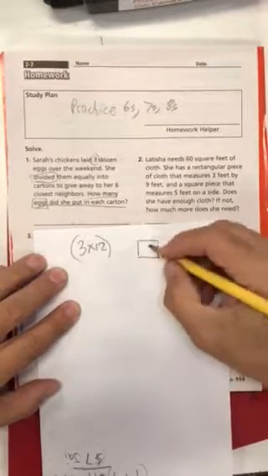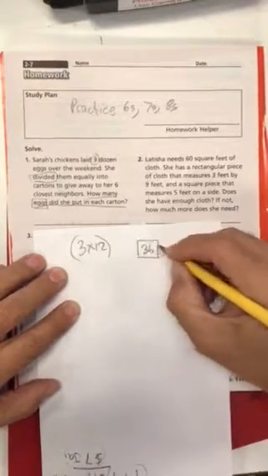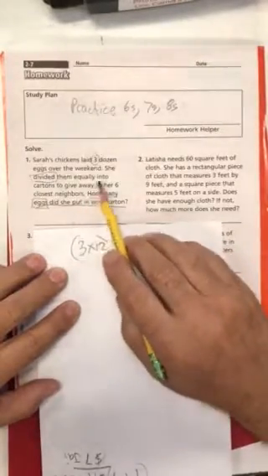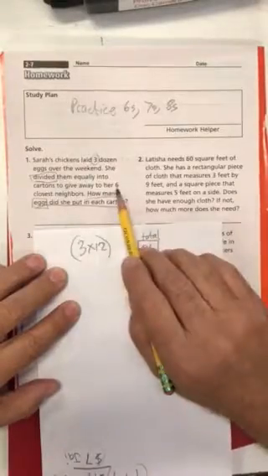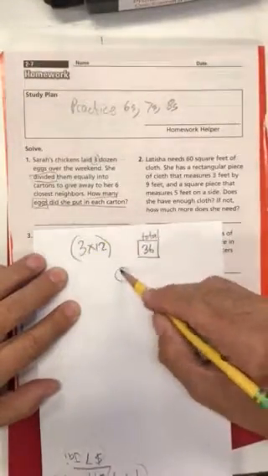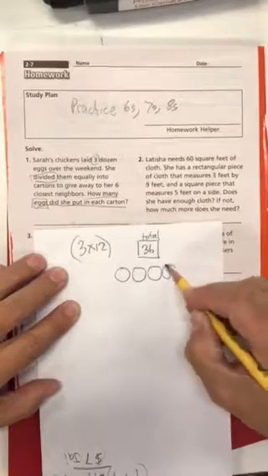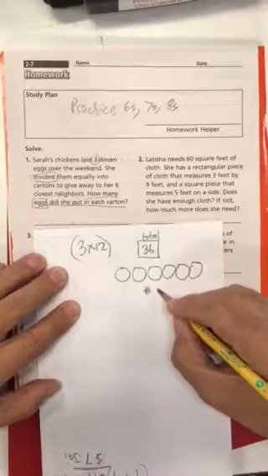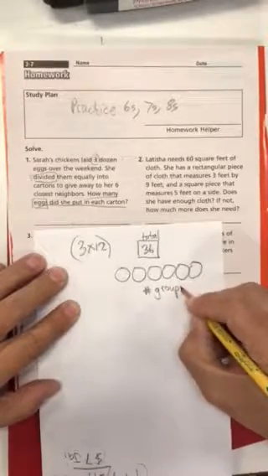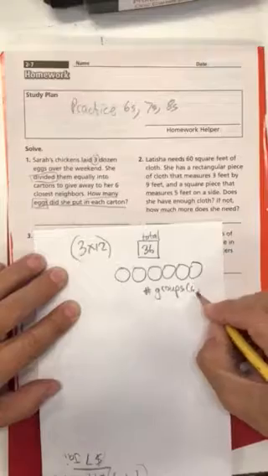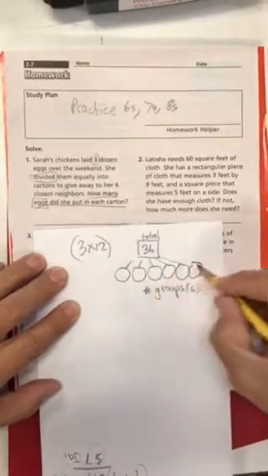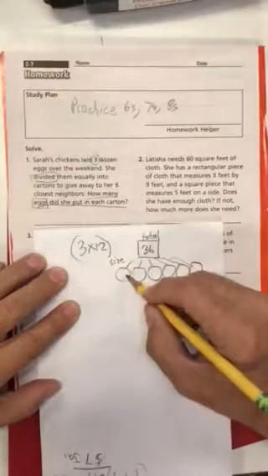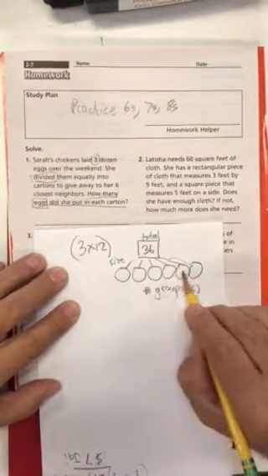So this is an equal groups problem. There's 36 eggs total, and the group is the neighbors. How many neighbors are there? 6. So I'm going to draw 6 neighbors, or 6 groups. Okay, so the number of groups is down here, and there's 6, and they're all connected to the total. What we don't know is the size of each group. How much each neighbor is going to get.